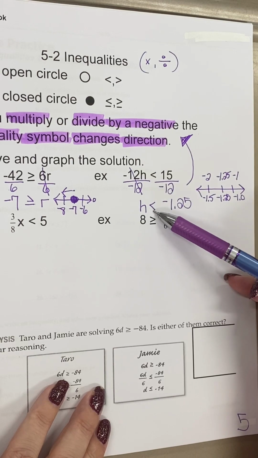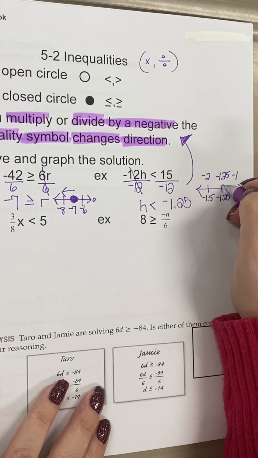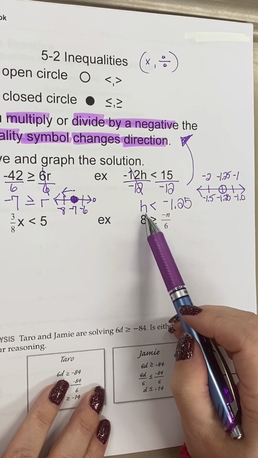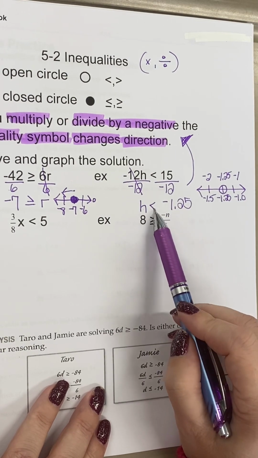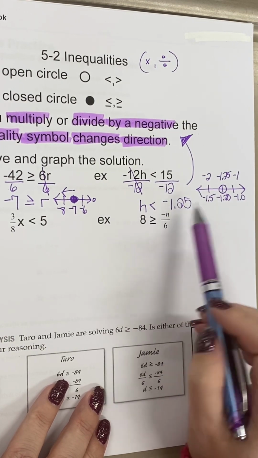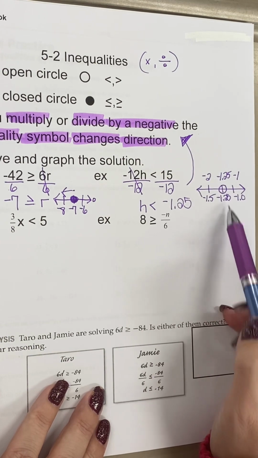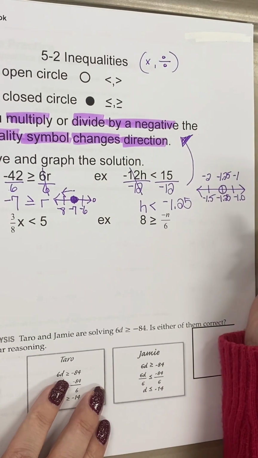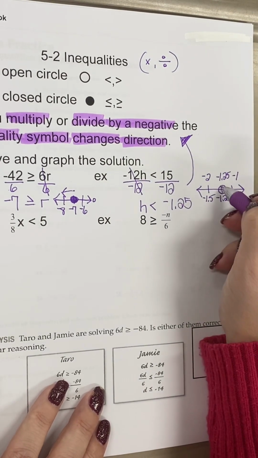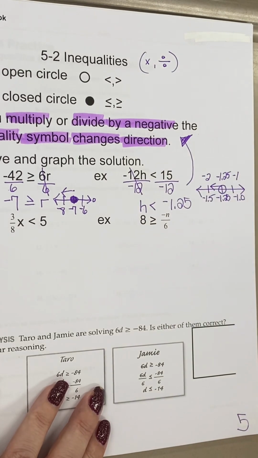Either way, you're going to have an open circle, and we have to figure out h is less than this number. So which one of these sides is smaller than negative 1.25? Remembering you're in the negatives, so hopefully you're pointing that way.